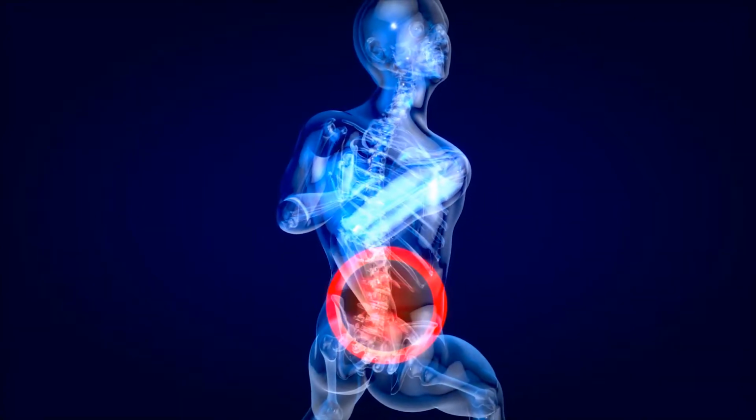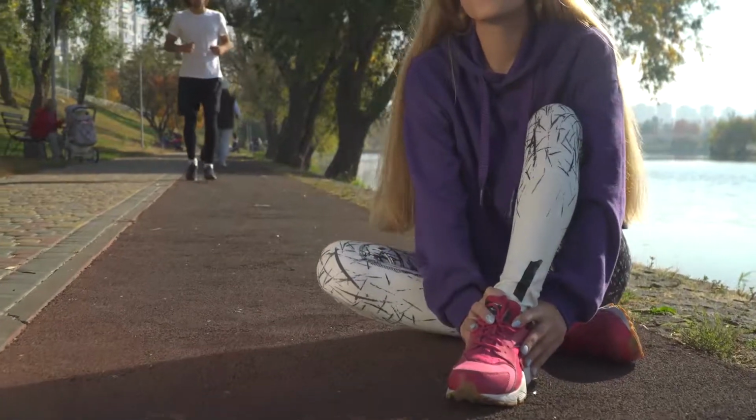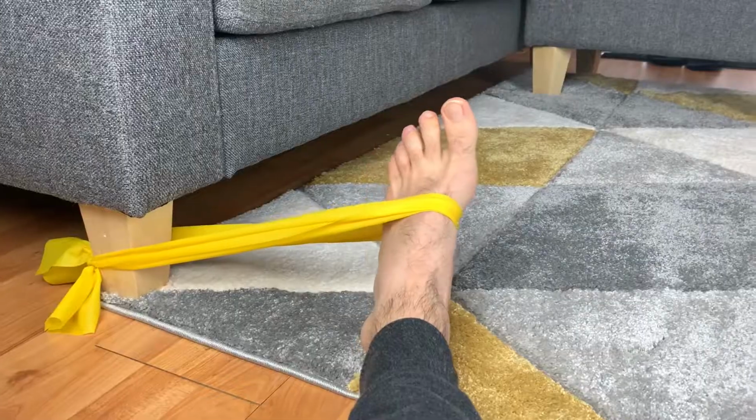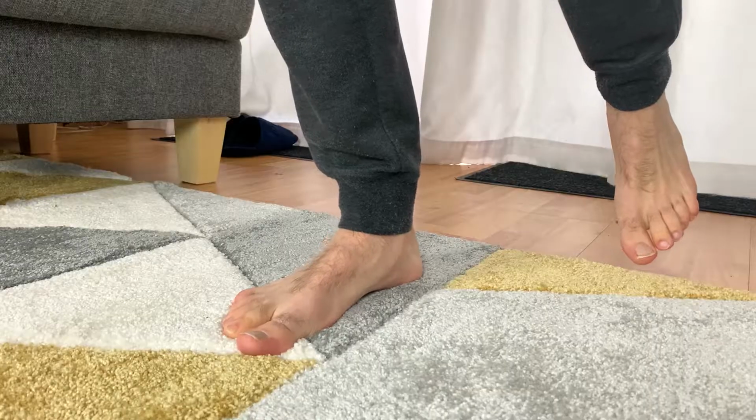If you have flat feet and you have pain in the foot, ankle, knee, or back, or you have repetitive ankle sprains that you're getting because of your flat feet, then these 5 exercises that I'm about to go through will help you to fix this issue. Make sure you stick to the end because I'm going to go through my thoughts on arch supports. Let's begin.